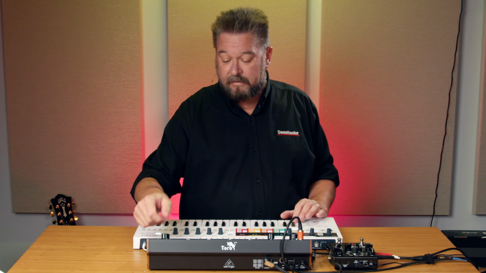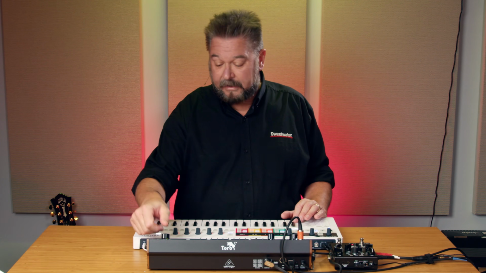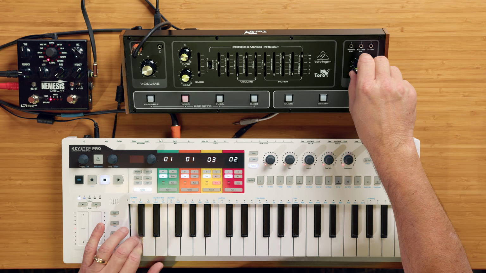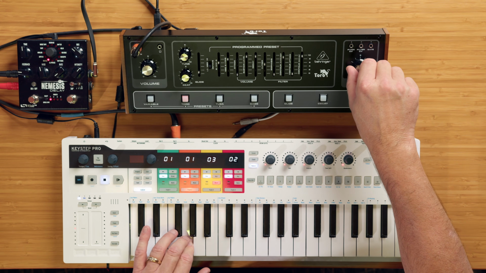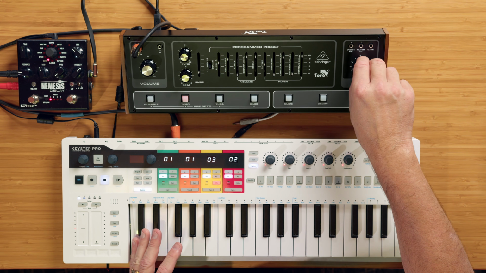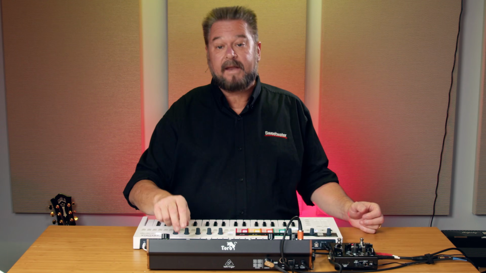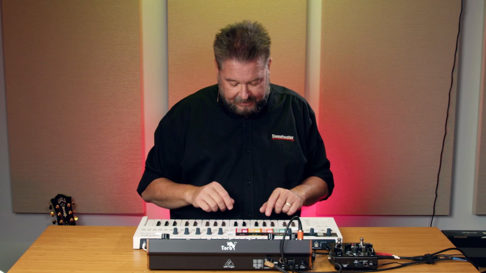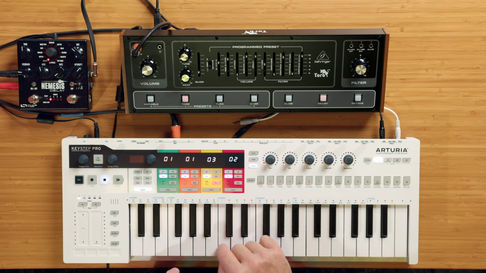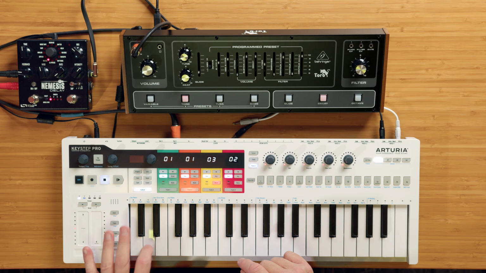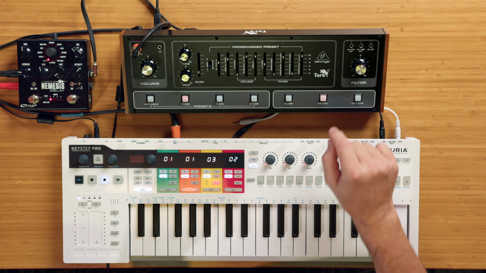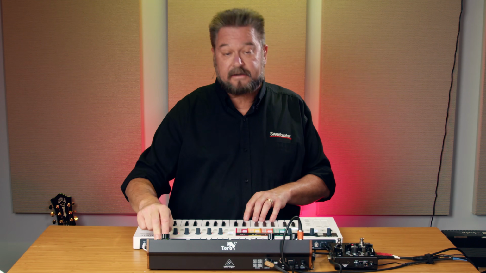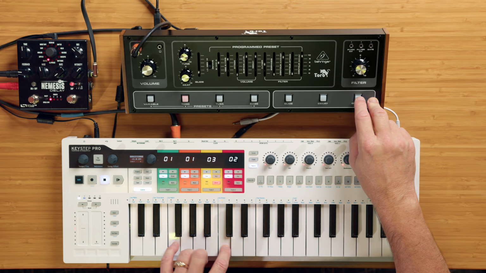Then, like I mentioned, you have control over the filter, so you can play with that. And if you hit decay, you get a longer decay time. It's pretty long. And then you can change octave, and you can do it while you're playing.